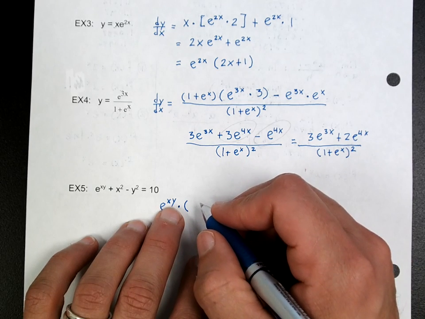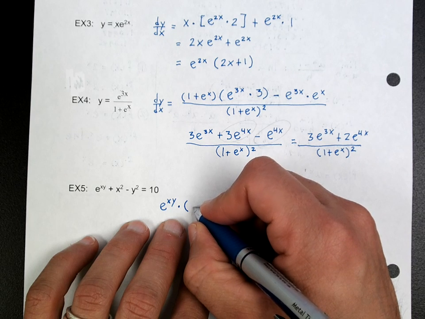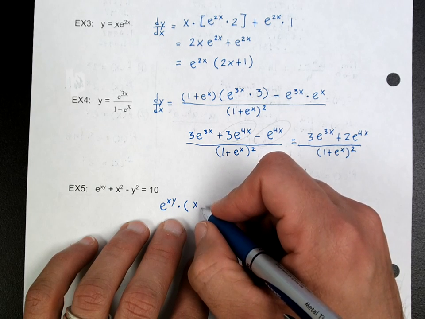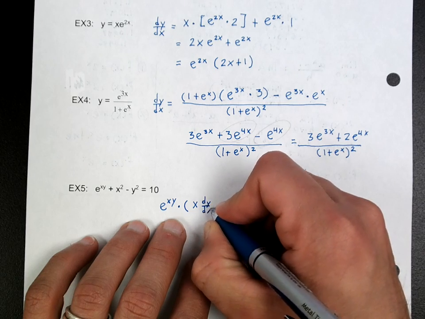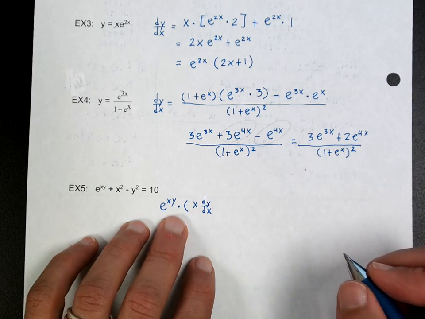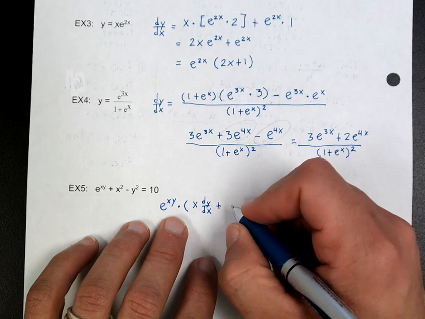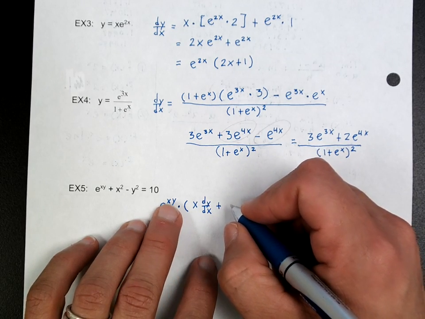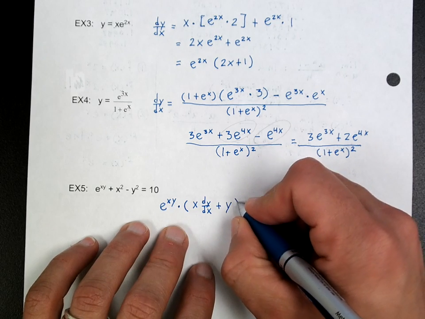notice that you have a product rule. So then I would have x times the derivative of y. The derivative of y would just be dy dx, or 1 dy dx, plus the derivative of x, which is 1, times y.